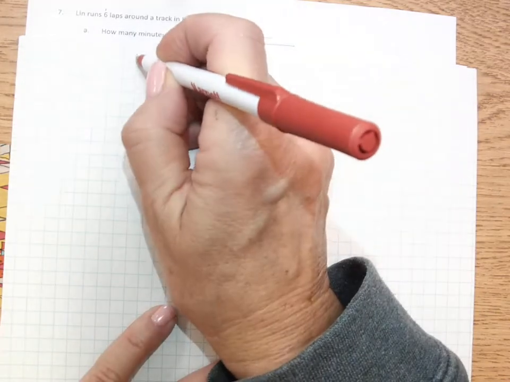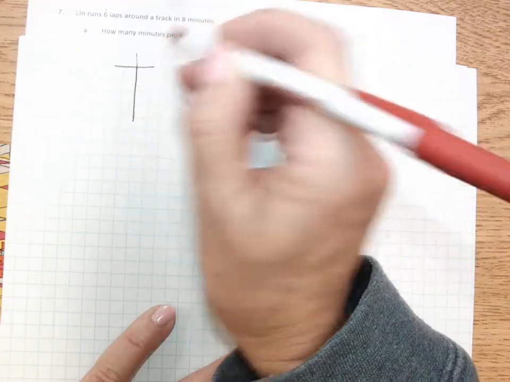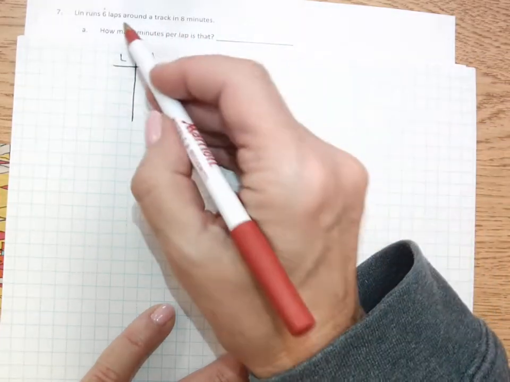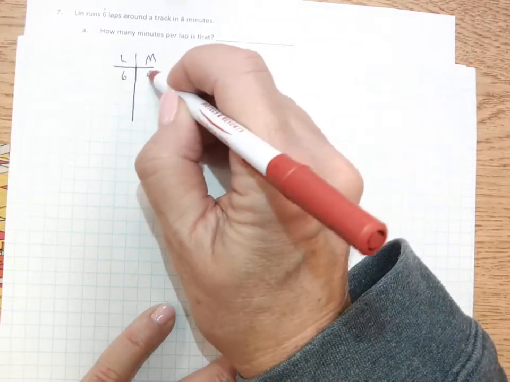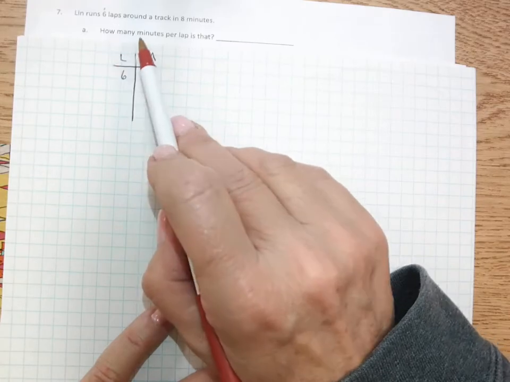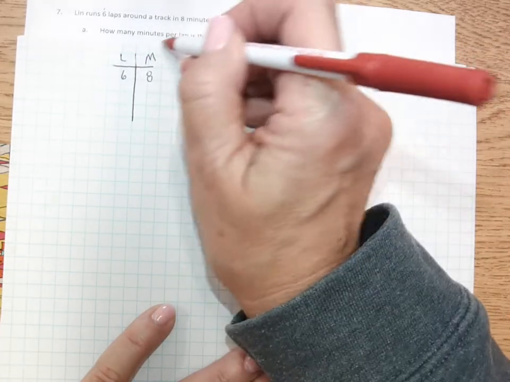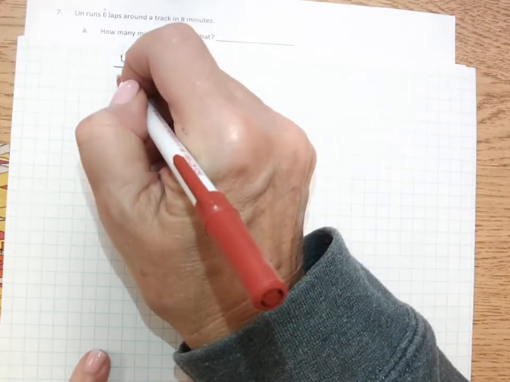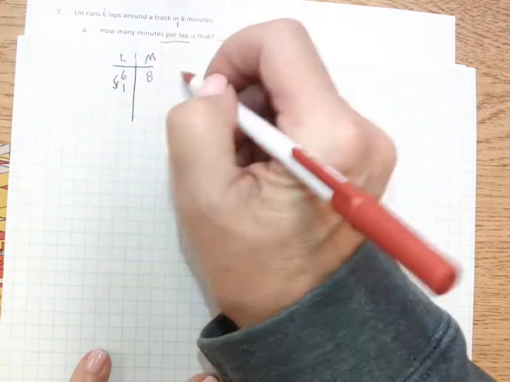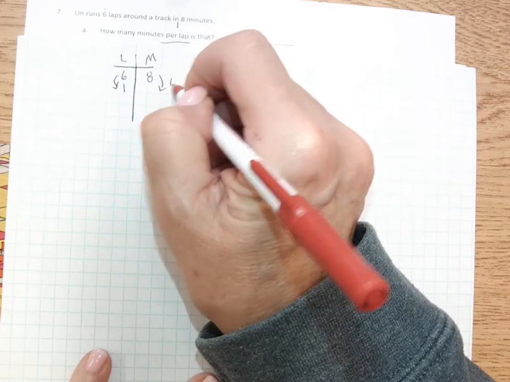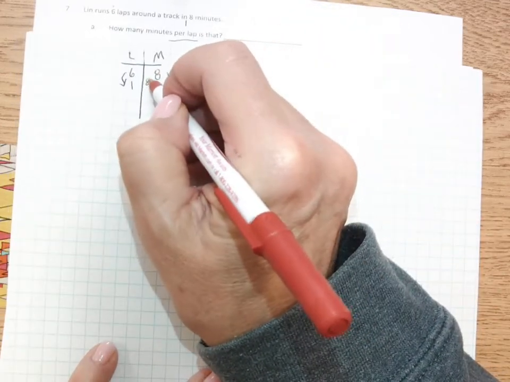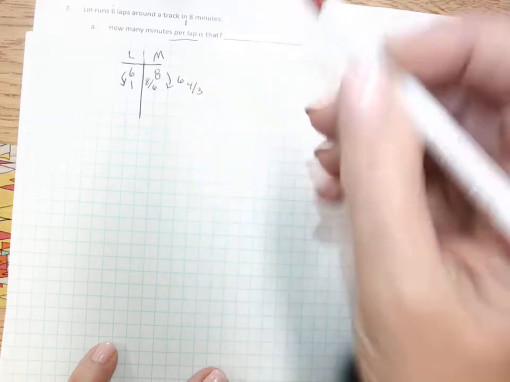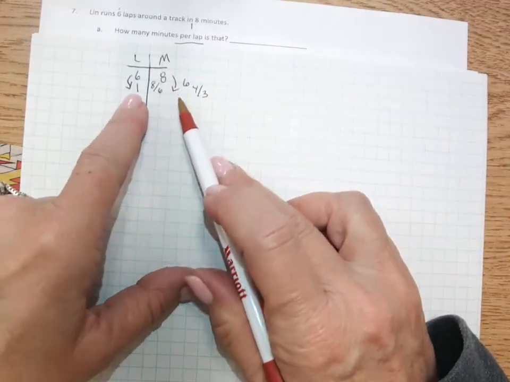So I'm going to make a ratio table, and it's going to be laps and minutes. My laps is 6, my minutes is 8. How many minutes per lap? So per lap means 1 lap. So I need to divide by 6, and if I divide this side by 6, I divide this side by 6. So it's 8 divided by 6, or 4 divided by 3. And I put that there because this is going to be an ugly number when I divide it.